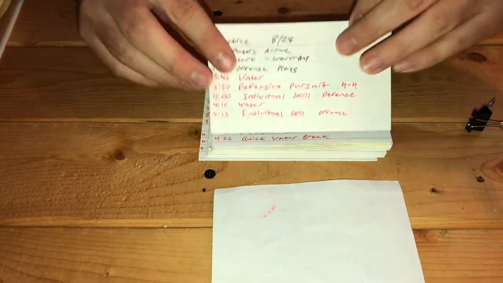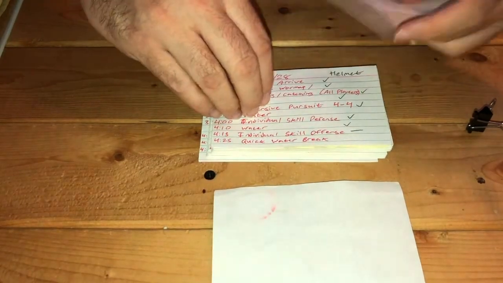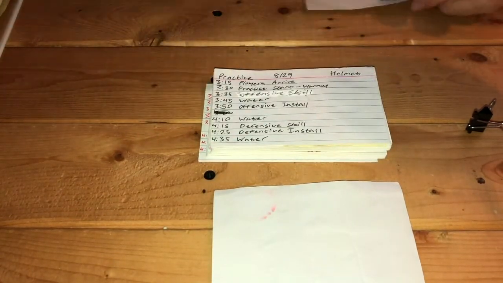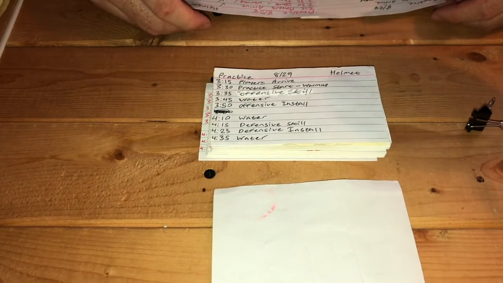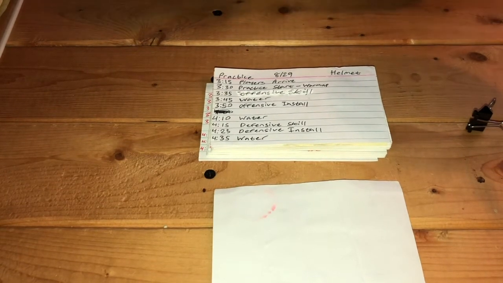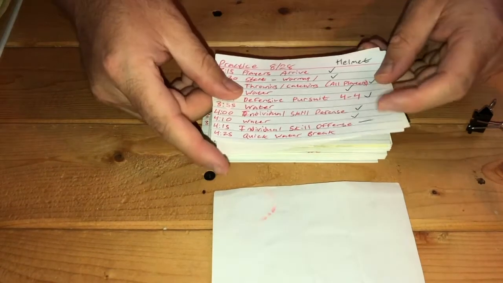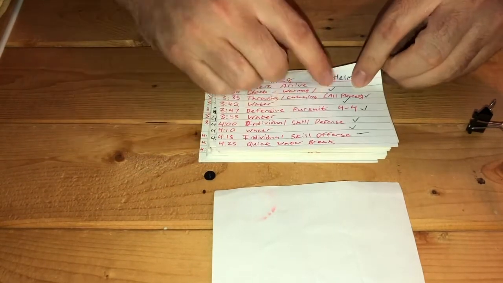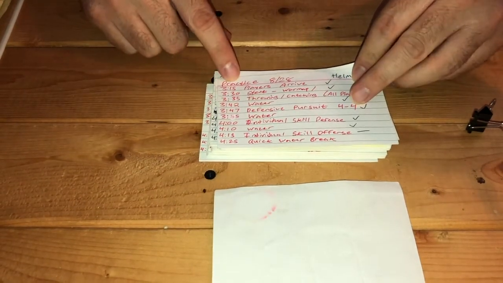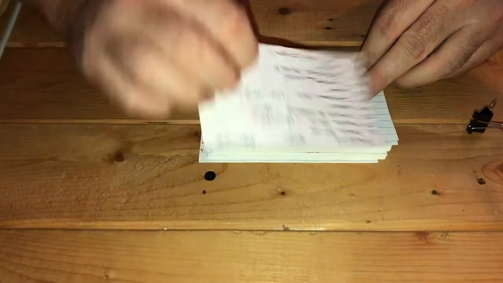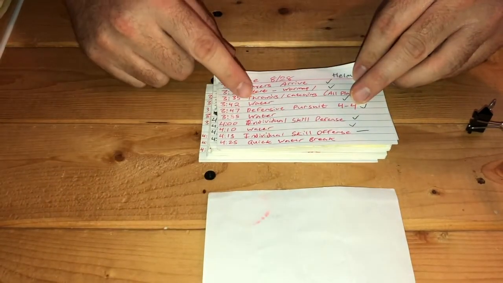The next day, which I have 2 of these for the 28th, but I think this is the more detailed one. You can see I checked these off here. And so I guess all of that day was just an offensive day, because this day has defensive stuff.